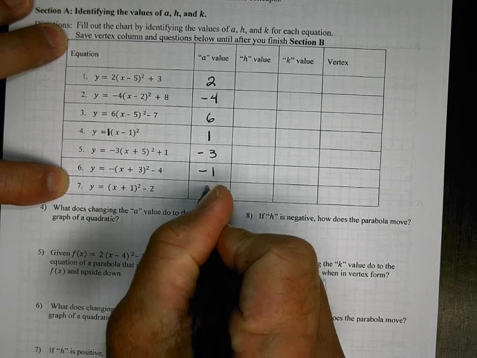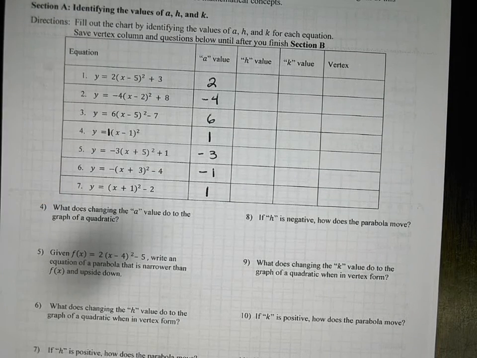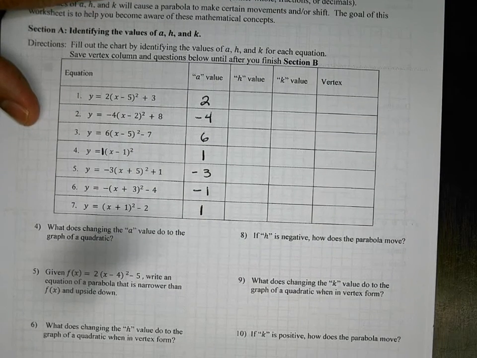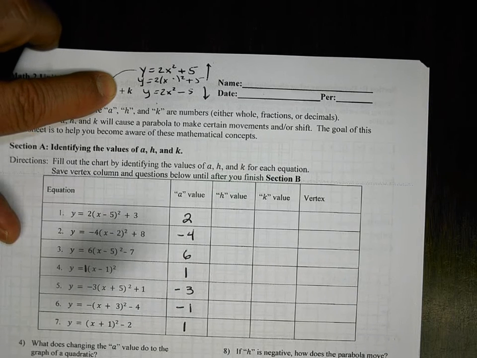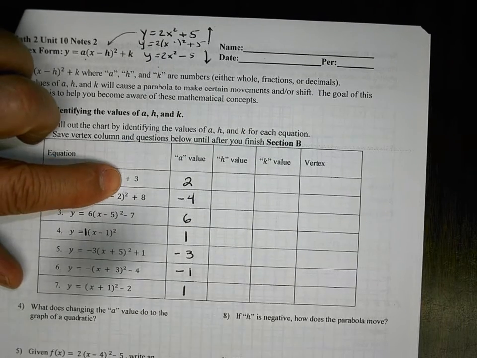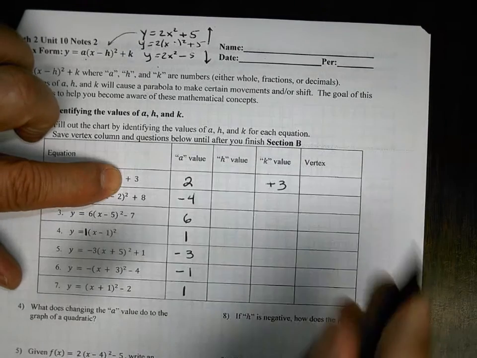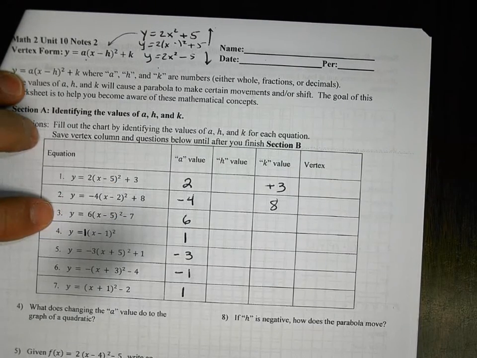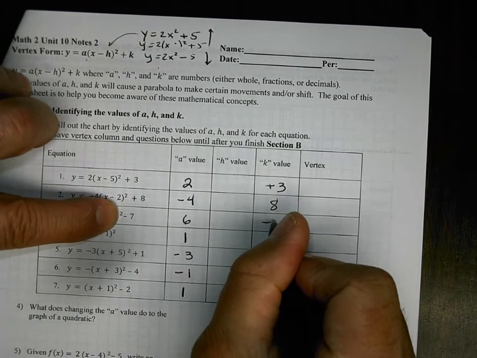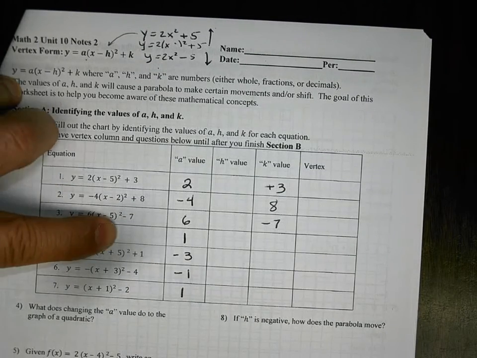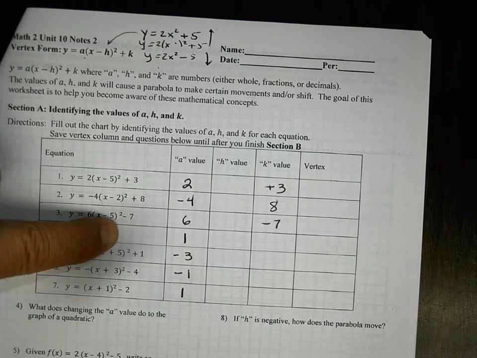1. Okay. Now, I think this time I want to jump to k. So let's go back. Remember, k is what you're adding or subtracting at the end of the equation. Right up here, k is either what you add or subtract. So number 1, what's k? Positive 3. Okay. Number 2, what is k? Positive 8. And number 3, negative 7. And number 4, what's out there? Nothing. Another word for nothing in math is 0.